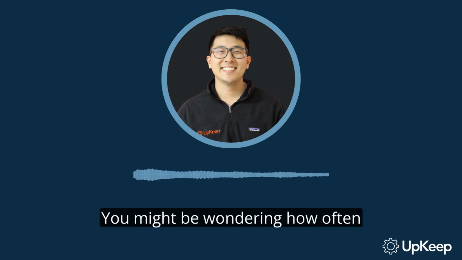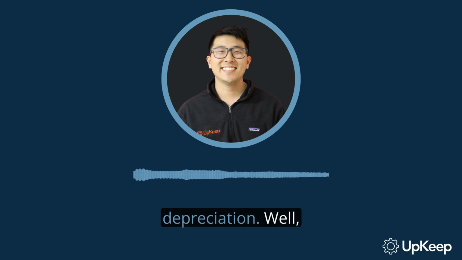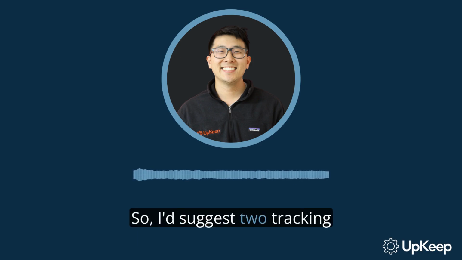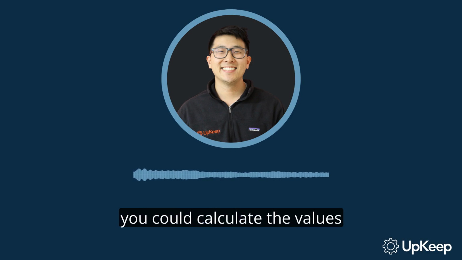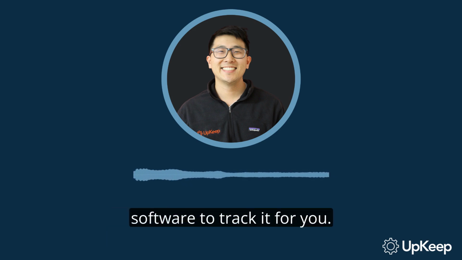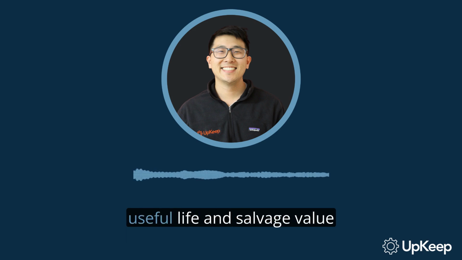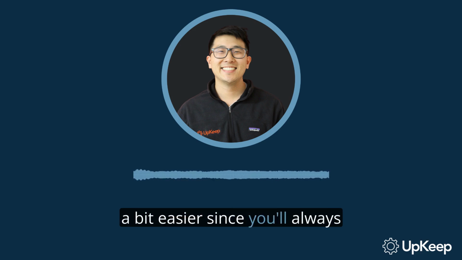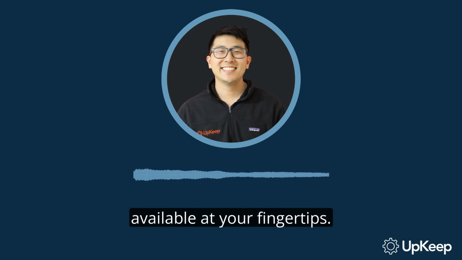You might be wondering how often you should calculate asset depreciation. Well, you probably don't want to calculate depreciation for every asset every time it needs major repairs. So I'd suggest 2 tracking methods. First, you could calculate the values every time you do taxes and keep those values readily at hand. Alternatively, you could use asset management software to track it for you. If you go with the second method, you just plug the asset's cost, useful life, and salvage value into the program, and it will automatically calculate it for you. This makes maintenance planning a bit easier since you'll always have the depreciated value available at your fingertips.